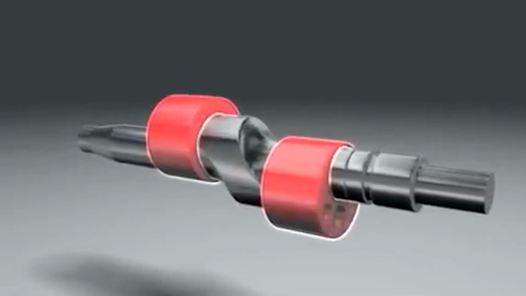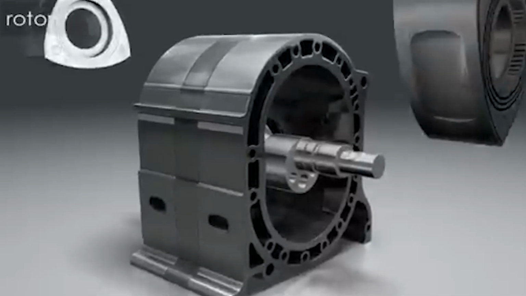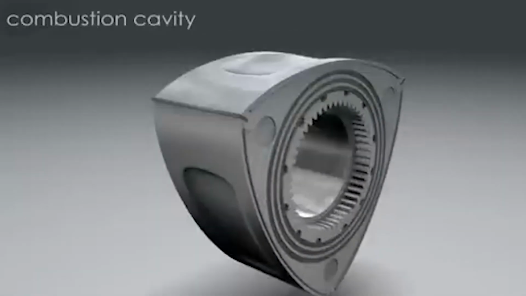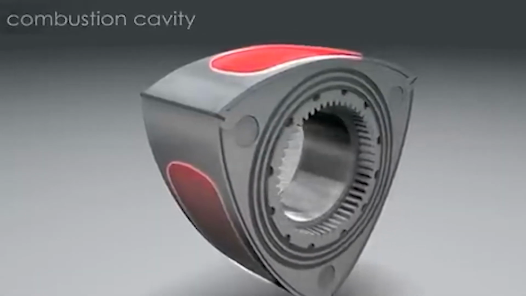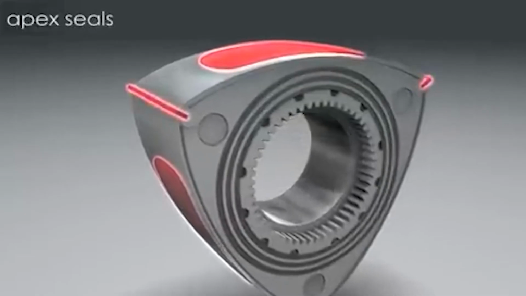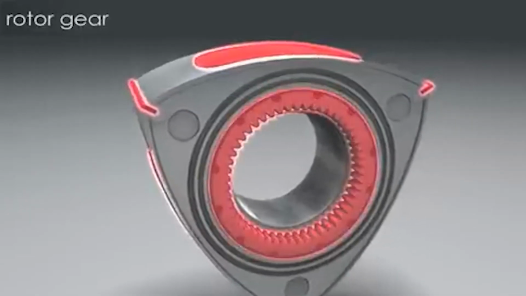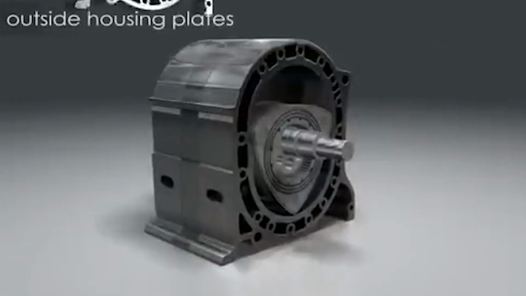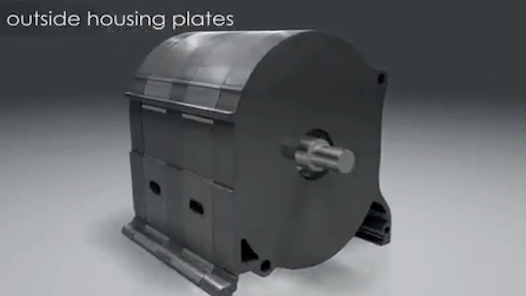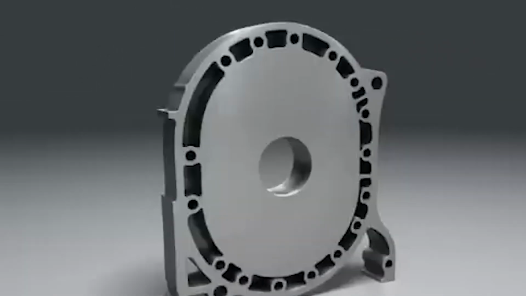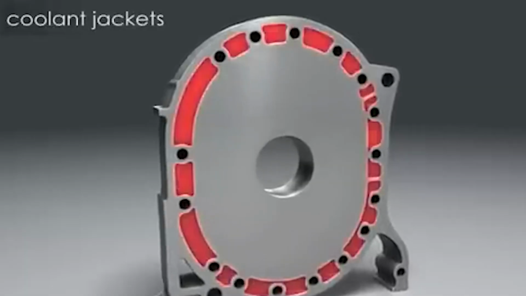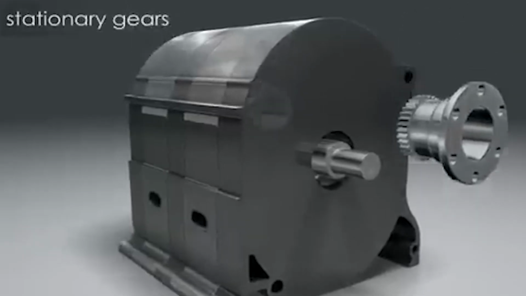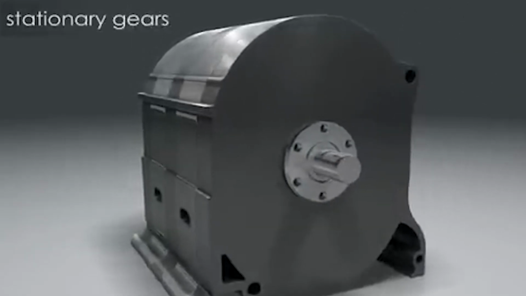Now on these rotor journals the rotors are fixed. This is the rotor, a triangular shaped rotor. It has a combustion cavity at all three faces of this triangle, with an apex seal sealing the gases from moving from one sector to the other. Then outside we have the housing plates, and a cooling jacket is there to provide cooling of the engine. Now a stationary gear is provided. This stationary gear meshes with the internal gear of the rotor gear, and this is how the rotary engine works. Now you can have a look at this rotor.